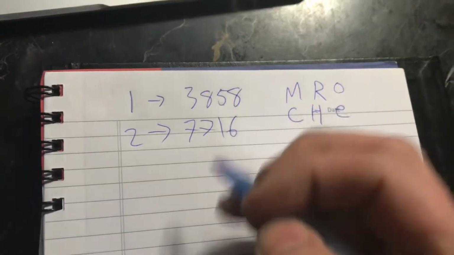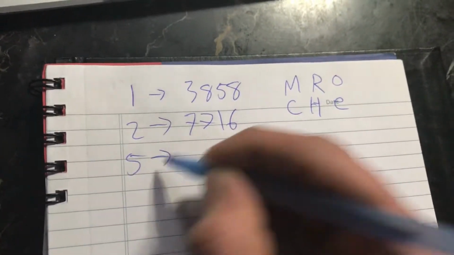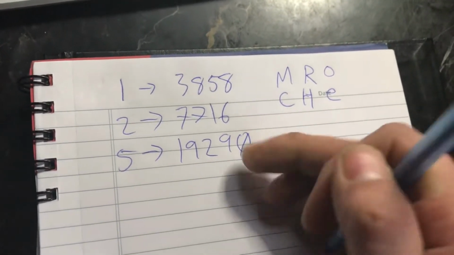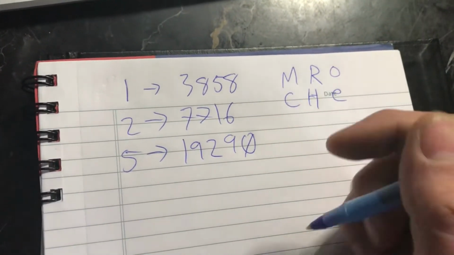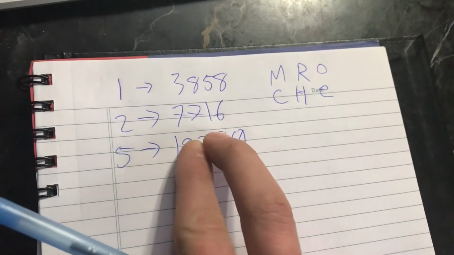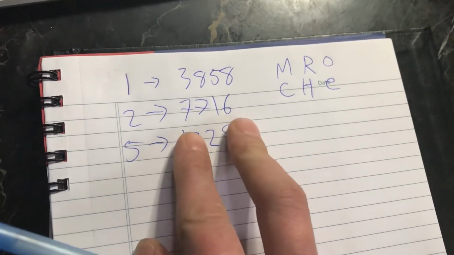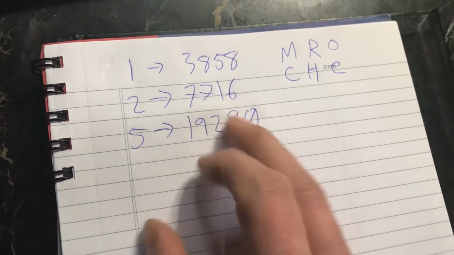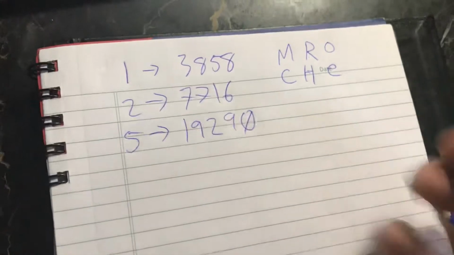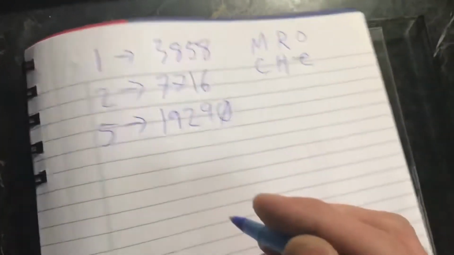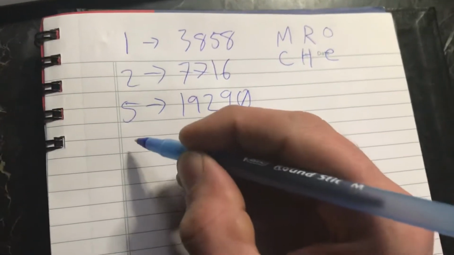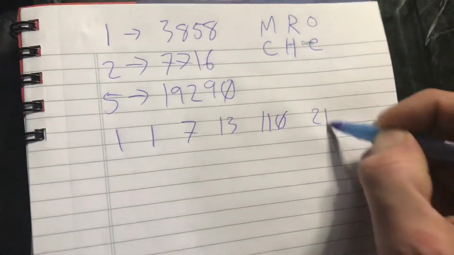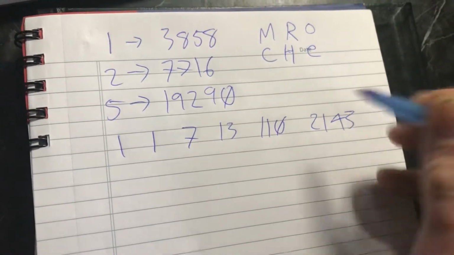Anyway, twice that is always interesting. 7716 has a lot to do with Canada and America, I'd say. And 5 times that would be 19,290. Or what looks like the Great Depression in 1929 and the 10th month or October. On the 29th the day it started, and it lasted, let's say, a slash with a circle for 10 years. The Great Depression was greatly depressing. So these numbers are always interesting. And 1, 1, 7, 13, 1, 1, 0, 2143 are interesting.